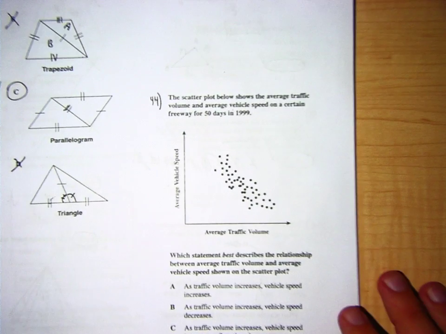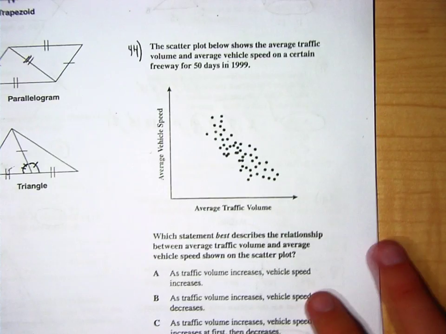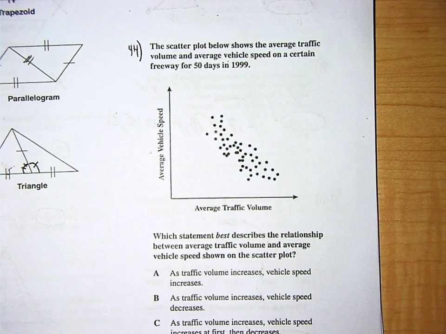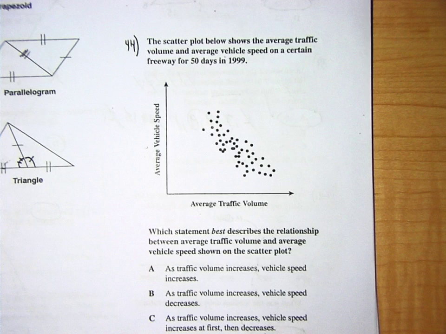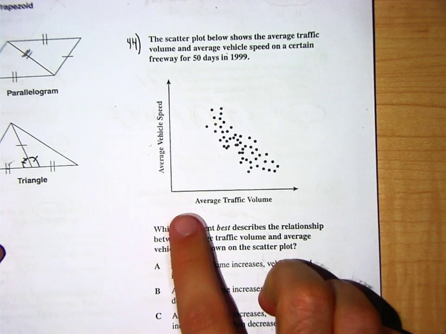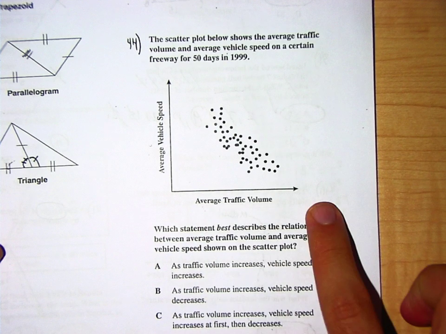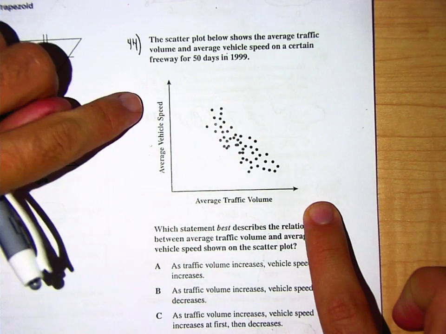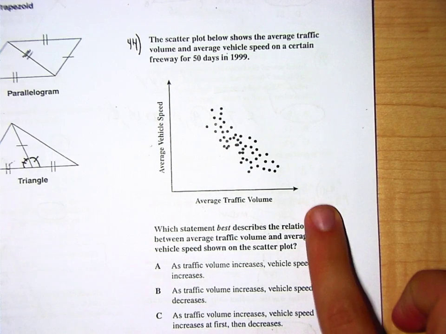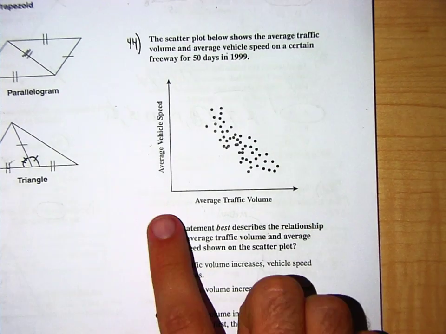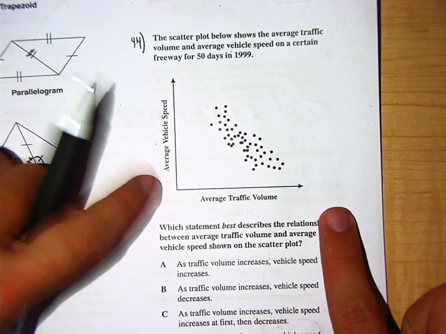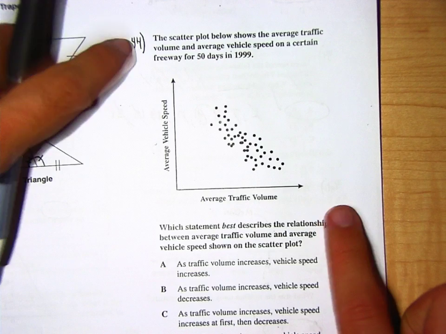Moving on, 44. The scatter plot shows the average traffic volume and average vehicle speed on a certain freeway for 50 days in 1999. So this is the average traffic volume. That means how many cars are on the road. And this is the average vehicle speed. How fast are they going? So this is graphing the relationship between how many cars are on the road and how fast they're going.